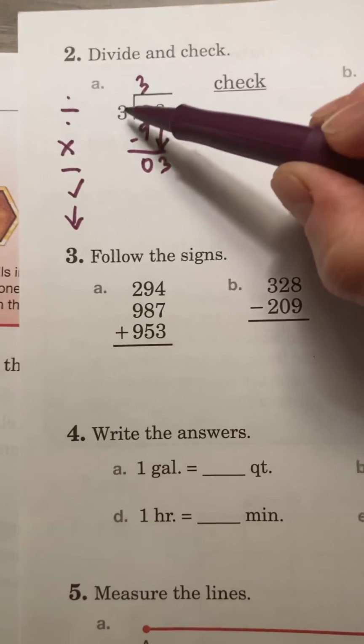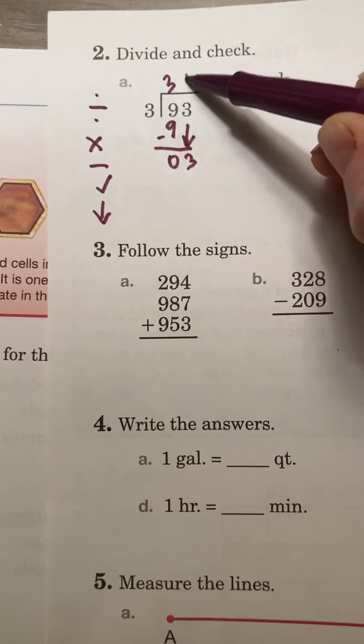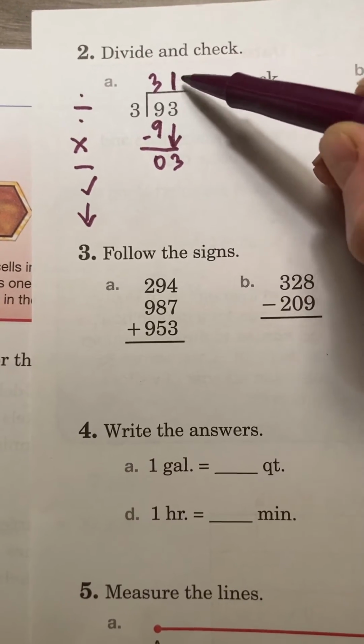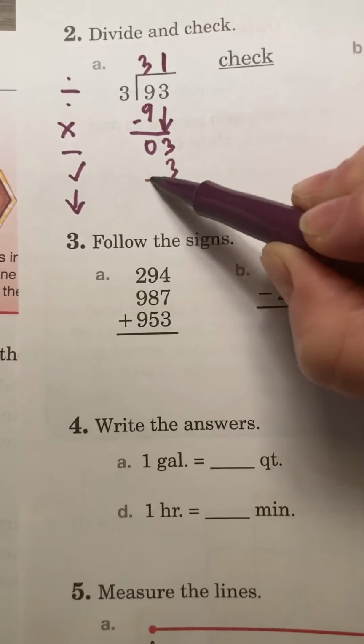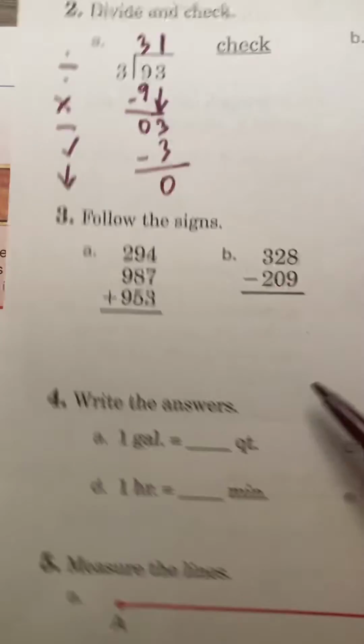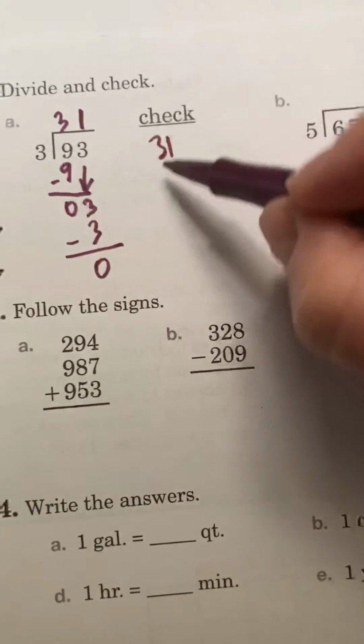here and we say 3 times what is 3? 3 times 1 is 3. So we write our 1 up there. That's our divide. Then we multiply. 1 times 3 is 3. Then we subtract and we have 0 on the bottom. And then our check, they've gotten really good at this, is the top times the side.